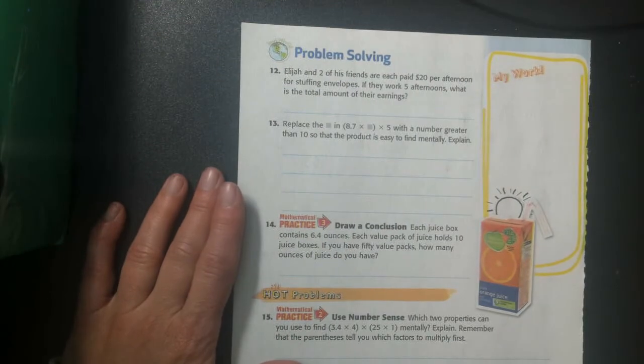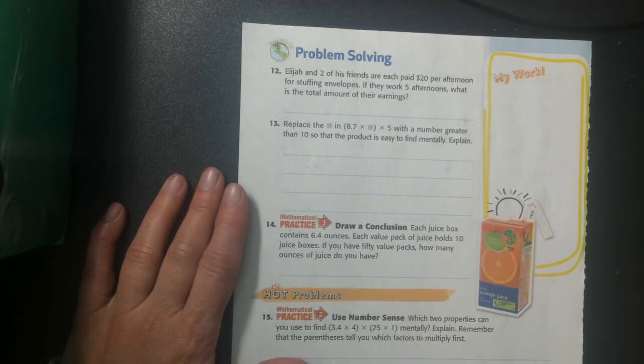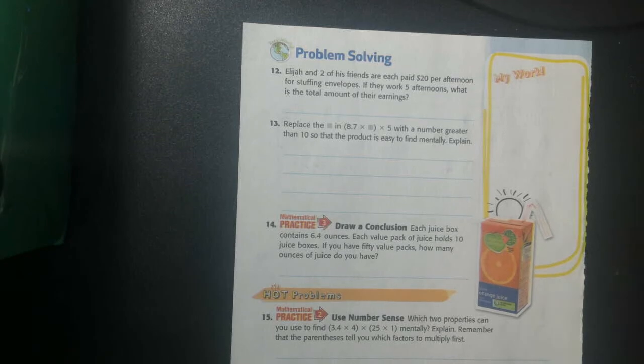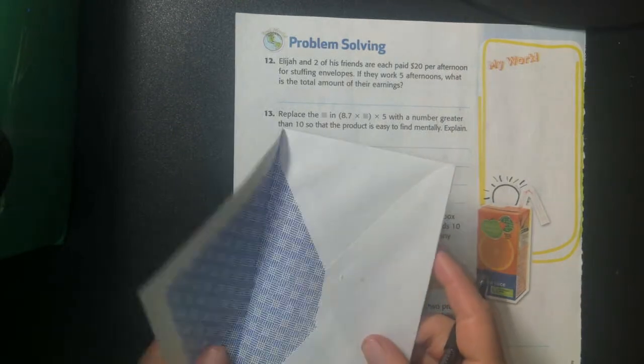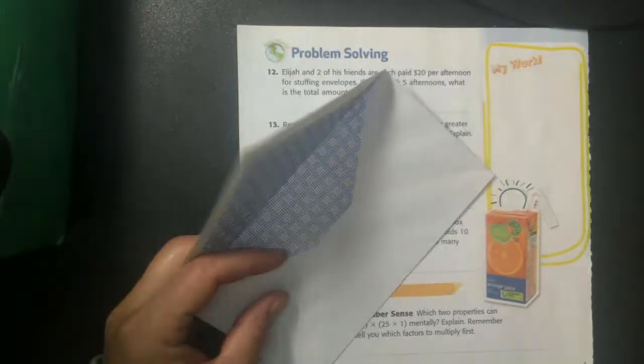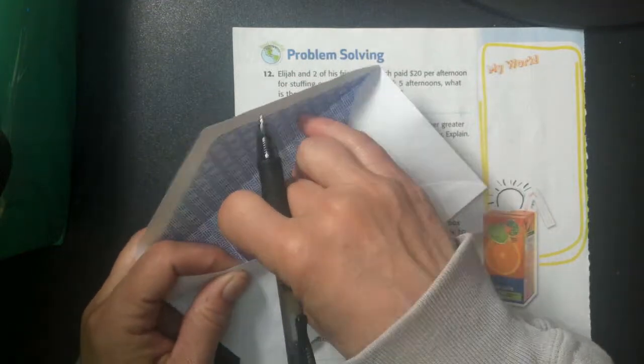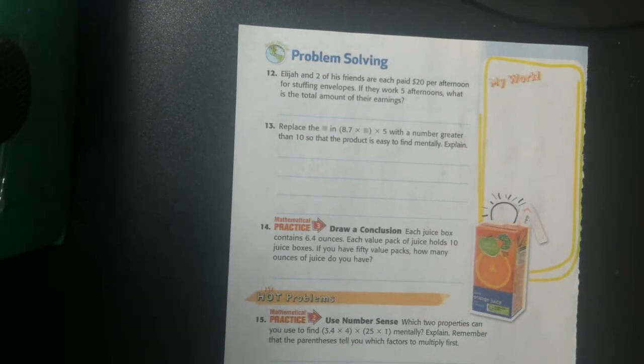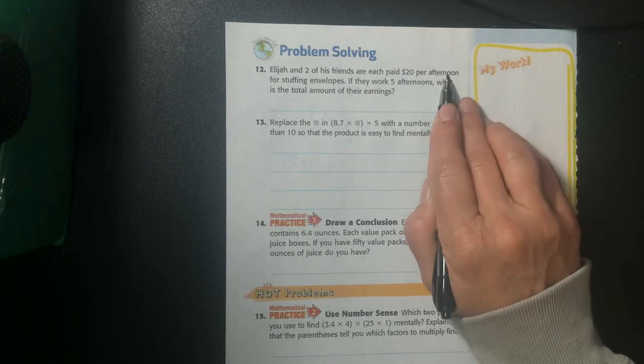On to the back. All right, so here is Elijah. And 2 of his friends are paid $20 per afternoon for stuffing envelopes. You guys might be like, how do you stuff an envelope? All you do to stuff an envelope is you take an envelope and you put something inside of it. So usually, this is a job for someone, right? Someone has to put a lot of stuff in envelopes. So I'll just put something inside of my envelope. I'm stuffing my envelope. So that's what he's getting paid, $20 per afternoon, right?